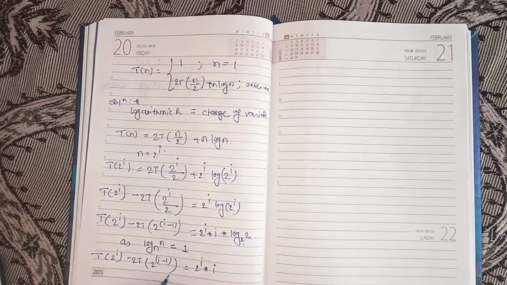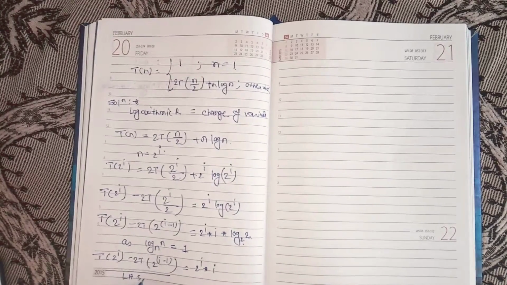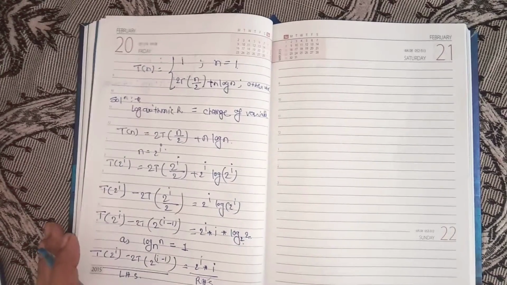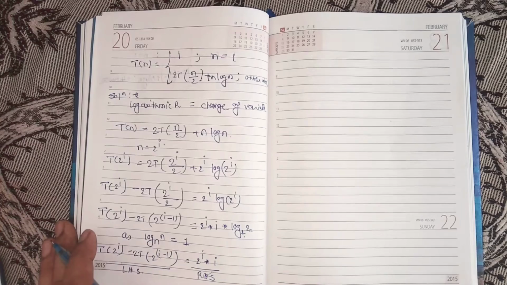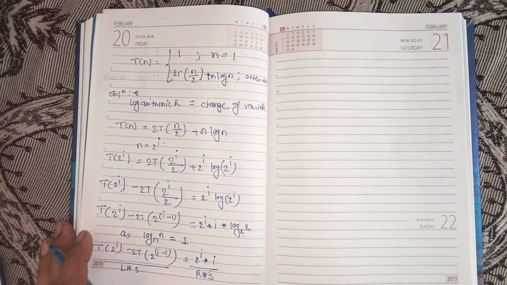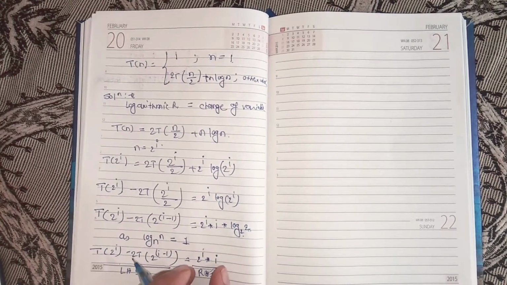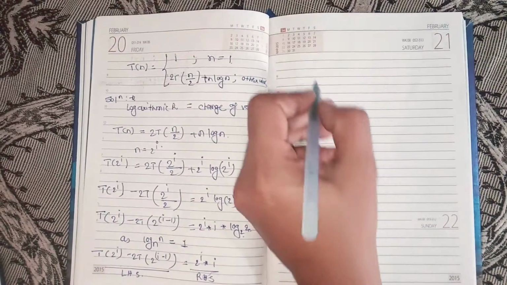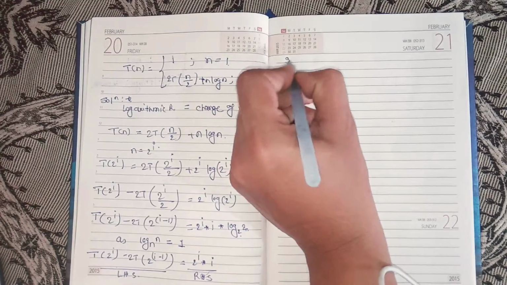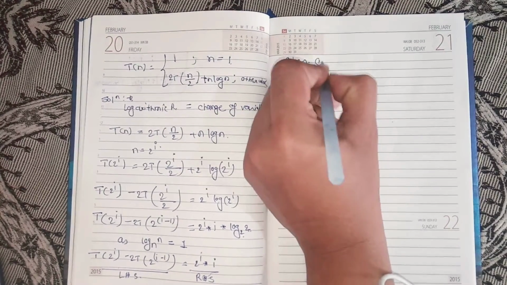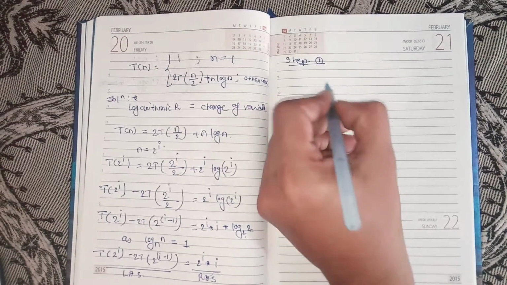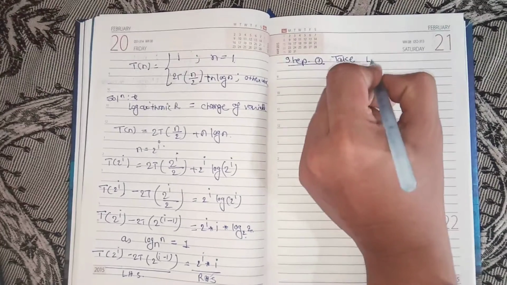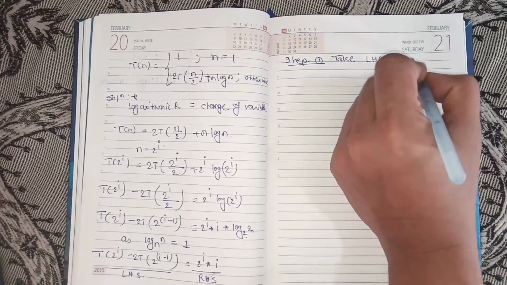Now this is our LHS part, and this is our RHS part. In the next step we can find the roots of the LHS and RHS, and then I will combine both of them. So my first step is to take the LHS part first to find its roots.